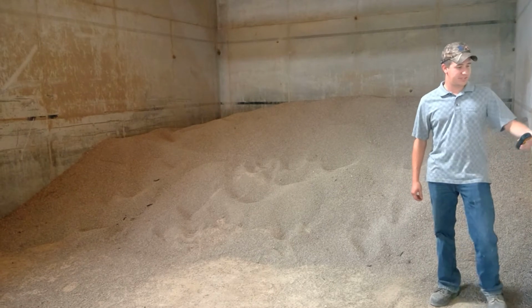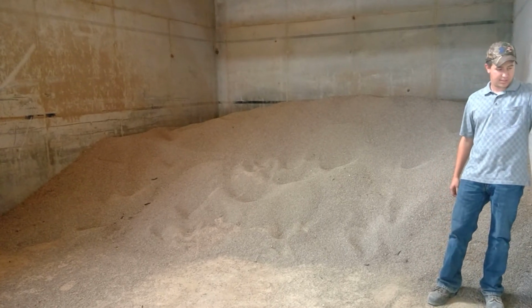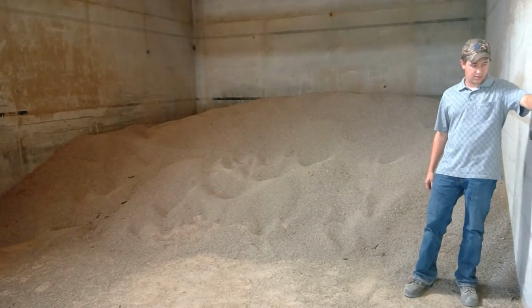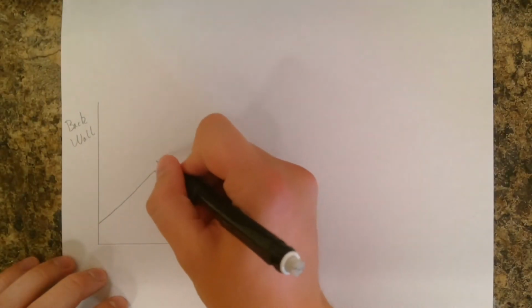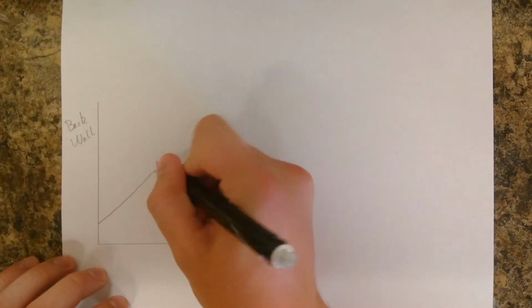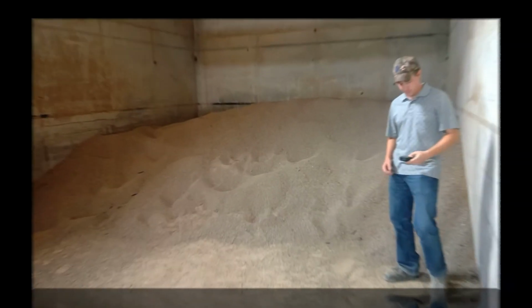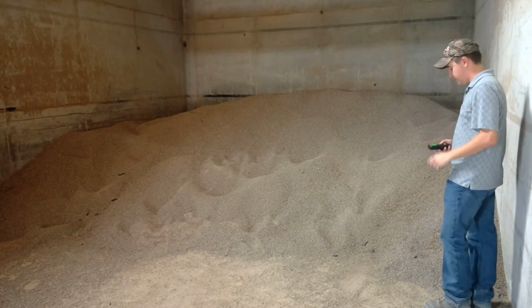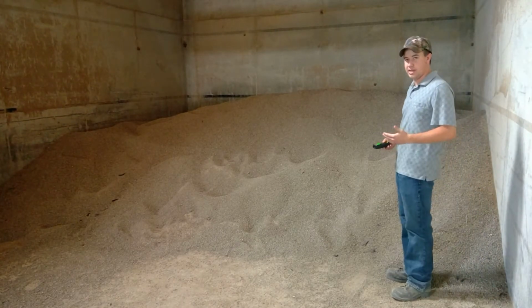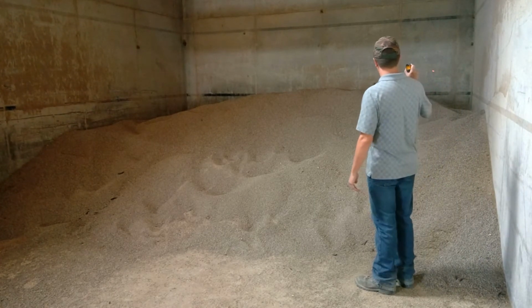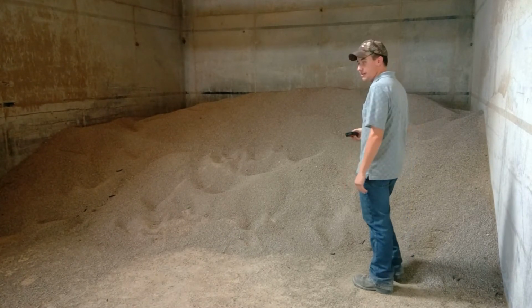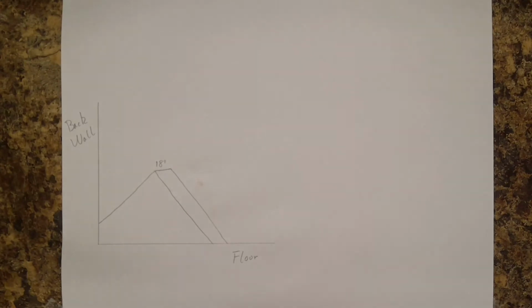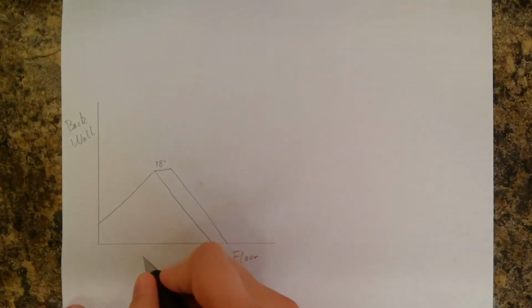Now I'm going to measure the width of the bin, 18 feet. The pile is 18 feet wide. Now I'll measure the distance from the front of the pile to the back of the wall. 16 feet. From the front of the pile to the back is 16 feet.